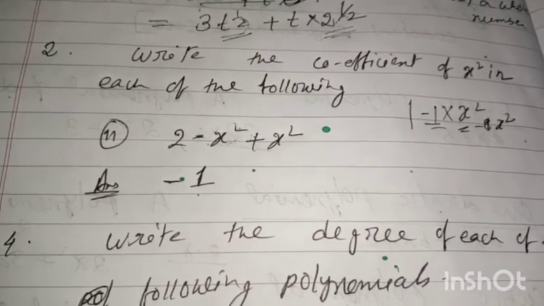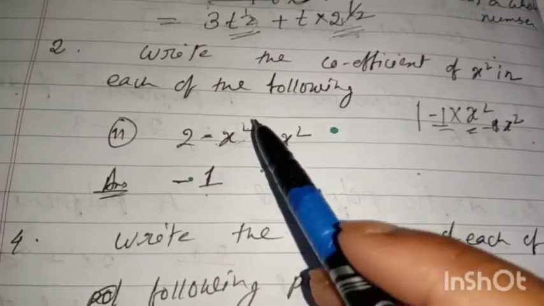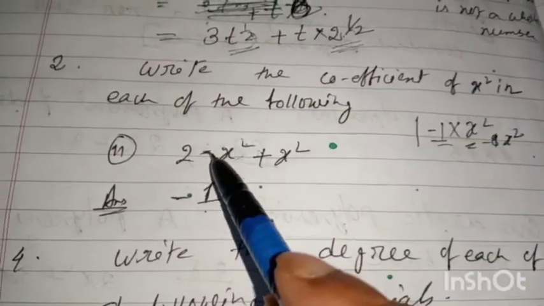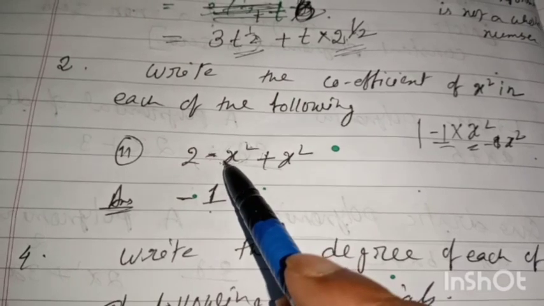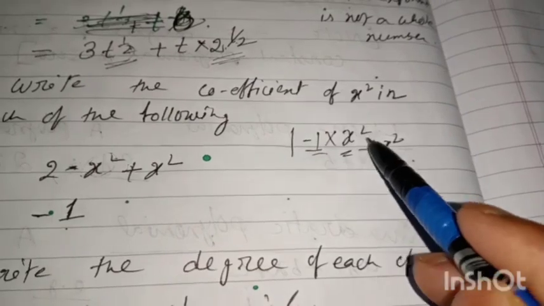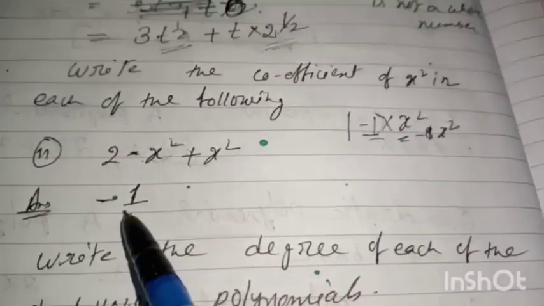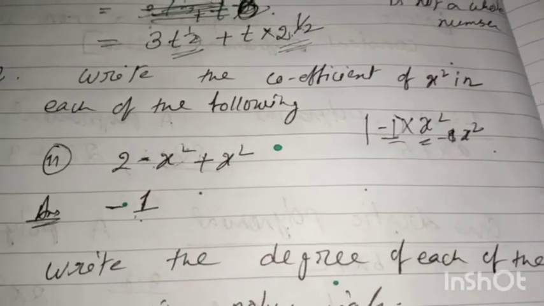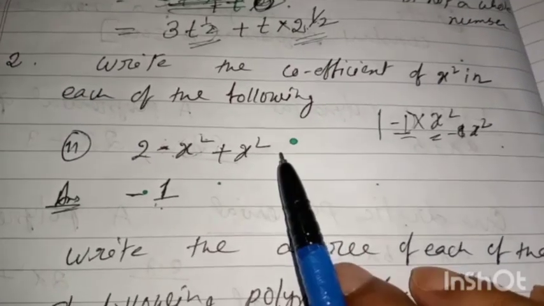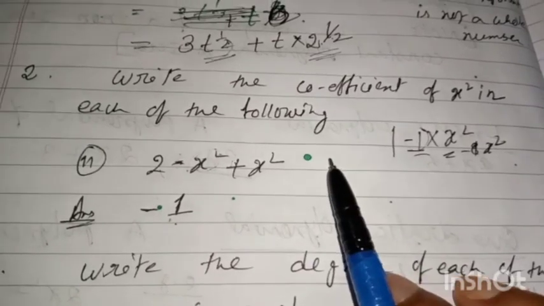I told you, in your earlier classes, what a coefficient is. See, suppose you want to find the coefficient of x square. So what is multiplied with x square here? You can see nothing is there, but minus 1 with x square. Minus x square means minus 1 is multiplied here. So the coefficient of x square is minus 1. So like this you can find the others. In question number 2 there are 2 or 3 questions, so you can find them like that. What is multiplied with x square, that is the coefficient of x square.